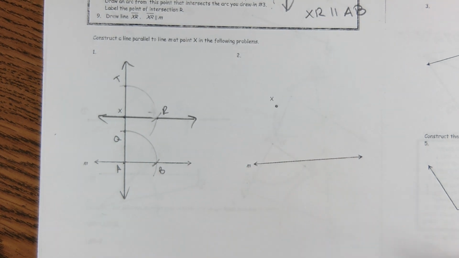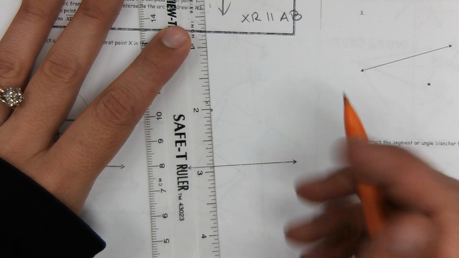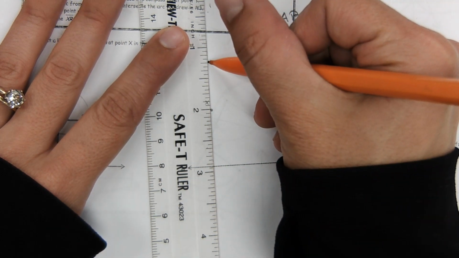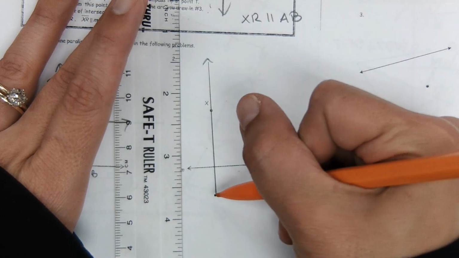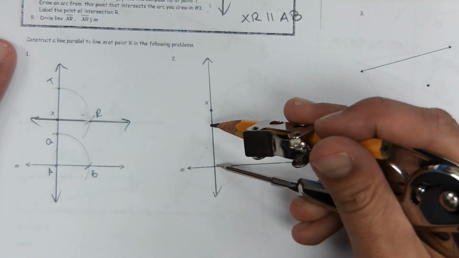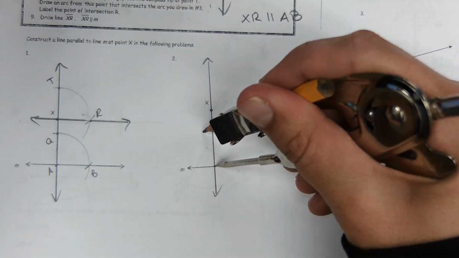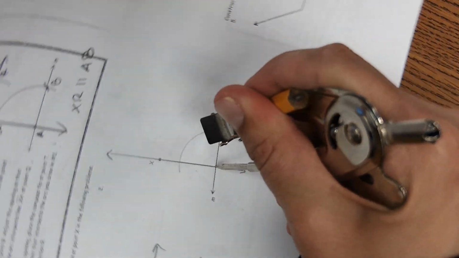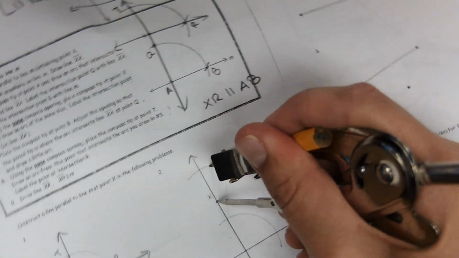Okay. Number 2. If you're comfortable and want to work ahead of me, you're fine. I'm just going to keep it slow for those that need it. Okay, number 2, make it arc. Then go to X, make the same arc.